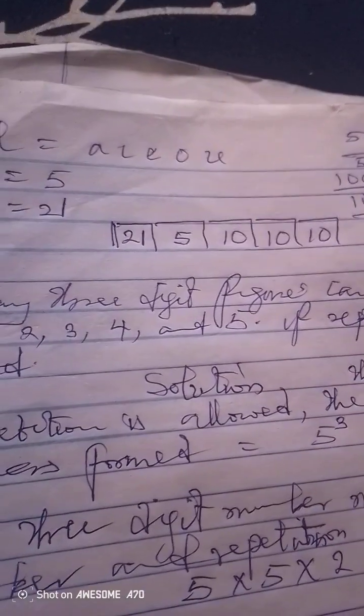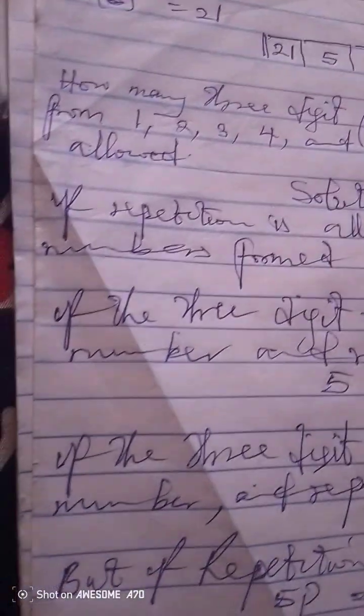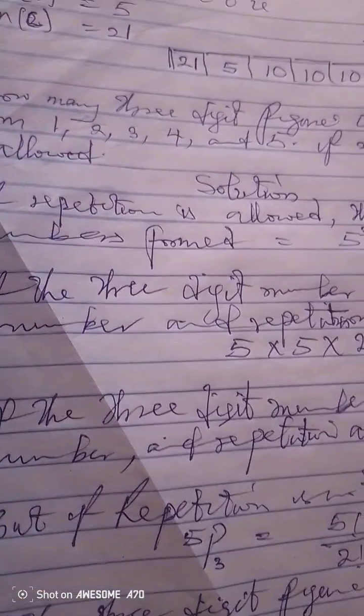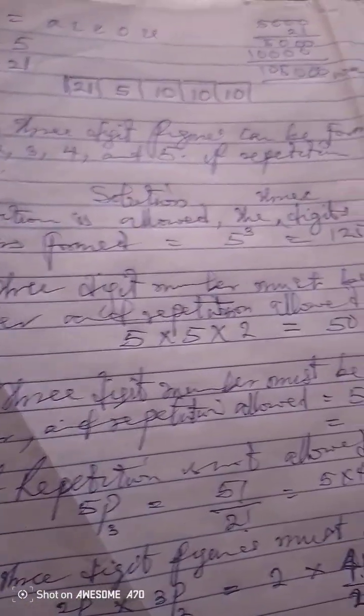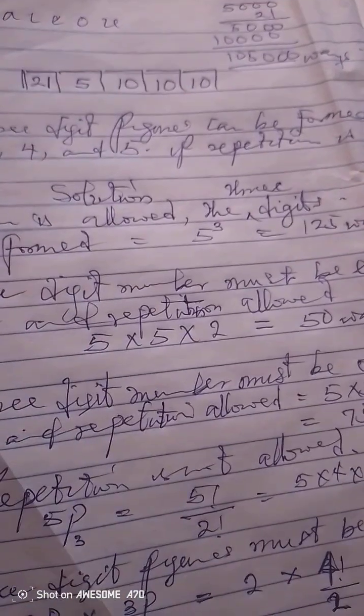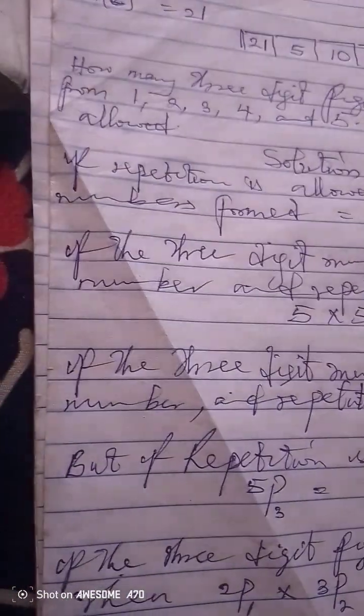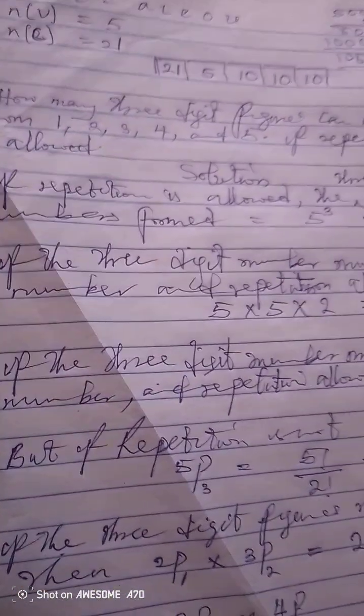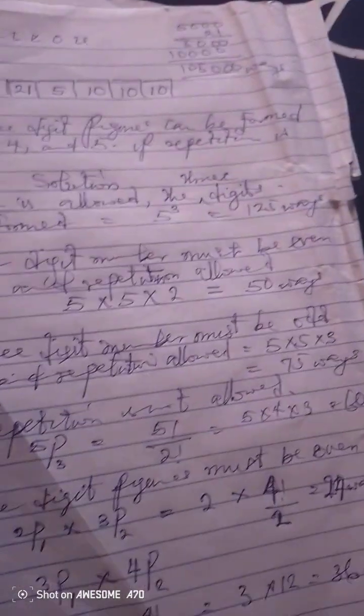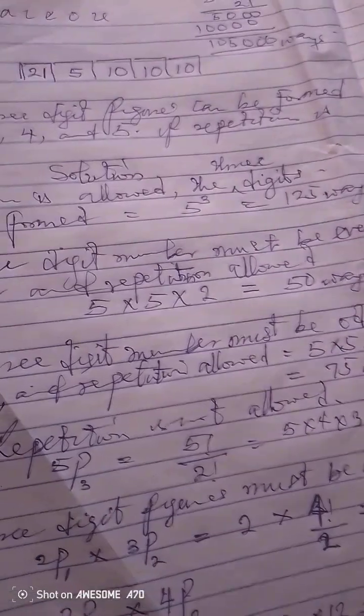Look at the solution. It says if repetition of digits is allowed, the 3 digit numbers formed is 5 raised to power 3, which is 125 numbers.